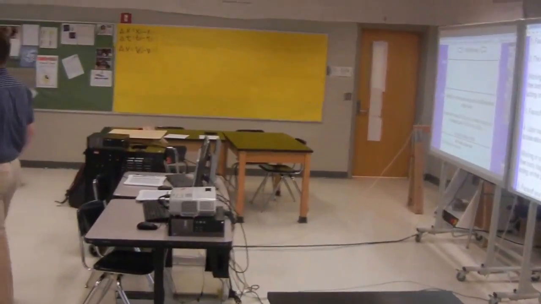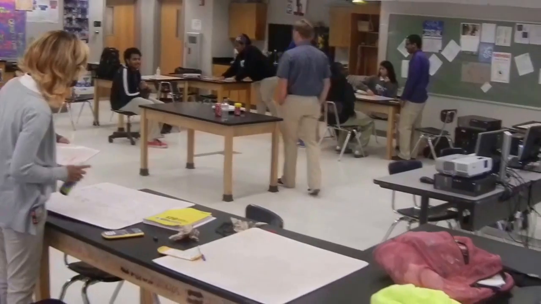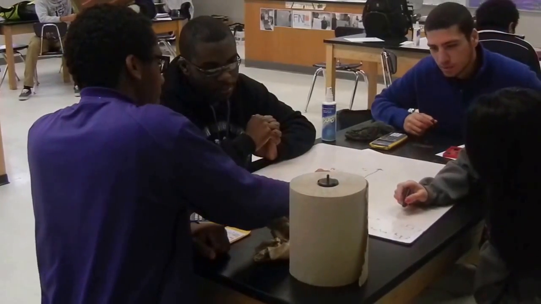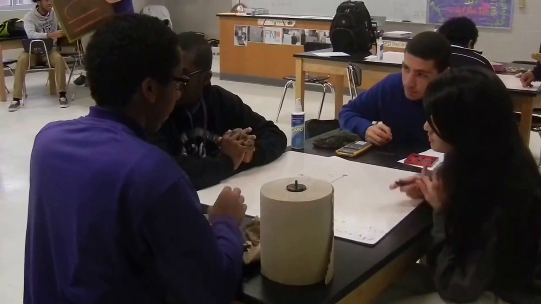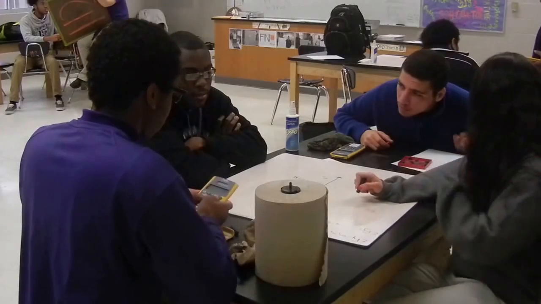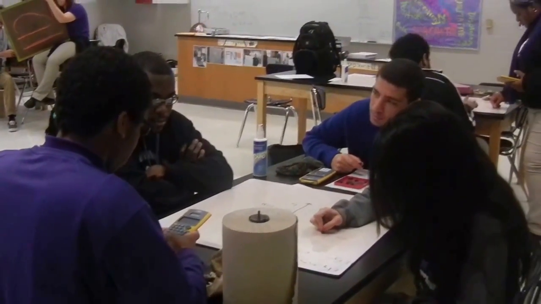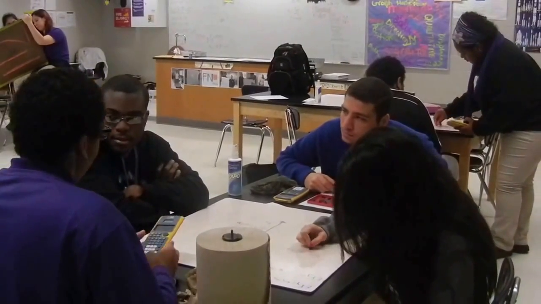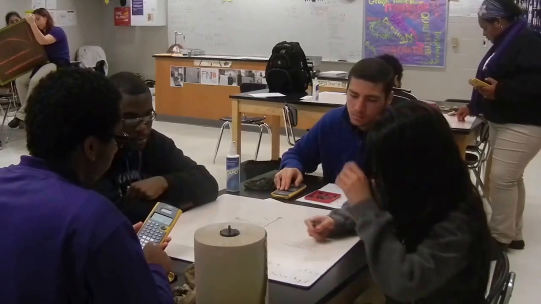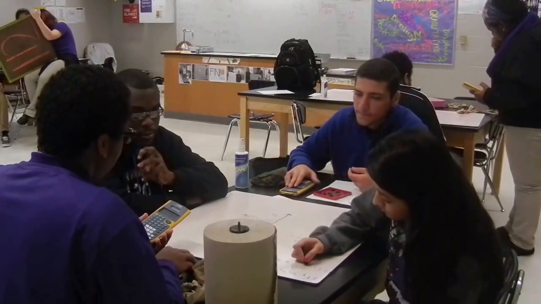So the elevator gets to the top of the building and begins going down, accelerating at 3 meters per second squared. His mass doesn't change, but his acceleration does. What's wrong with this? Very good.